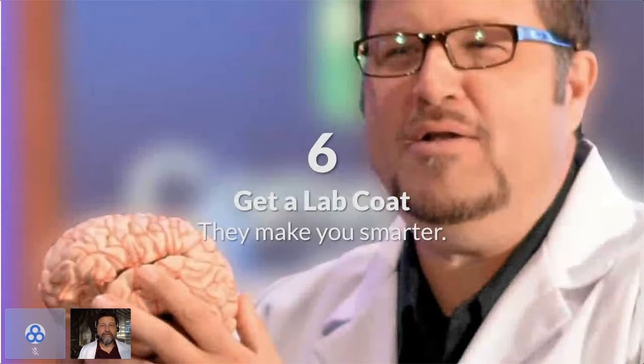The lab coat, when they test it, they found that we'll score on average 17% higher on cognitive tests than if we're wearing street clothes. So when you put on the lab coat, you're instantly smarter.